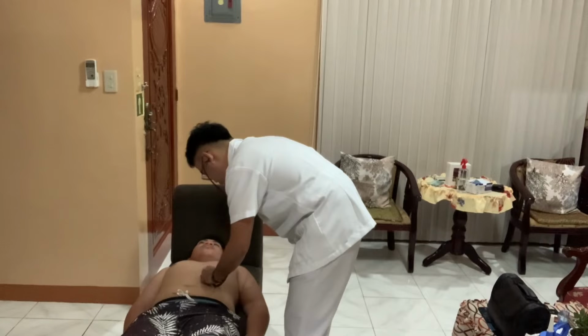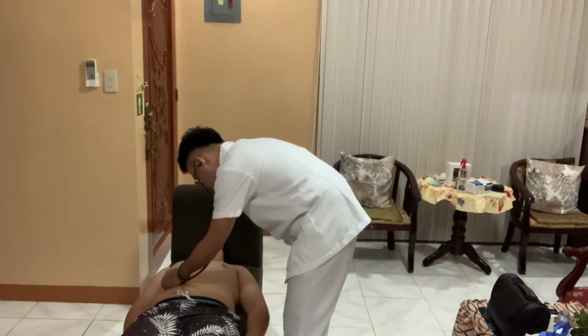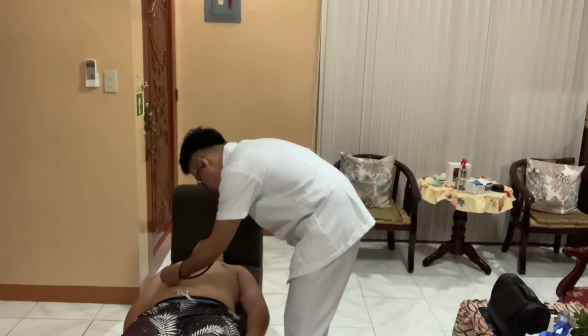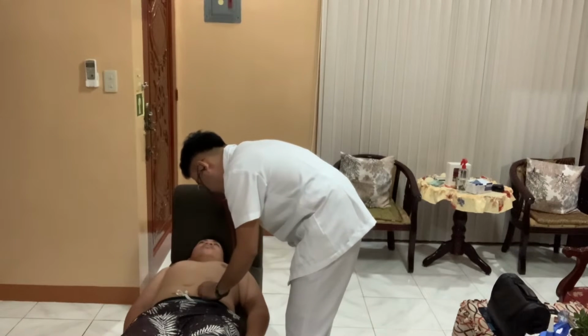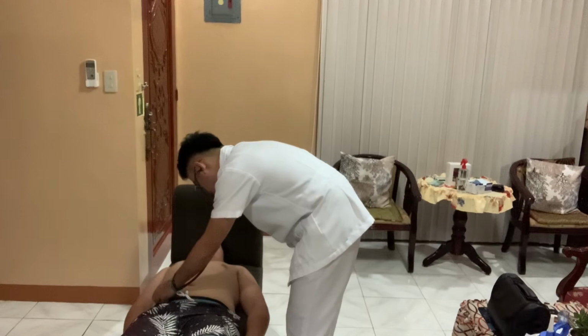Right upper quadrant. Left upper quadrant. Right lower quadrant. Left lower quadrant.